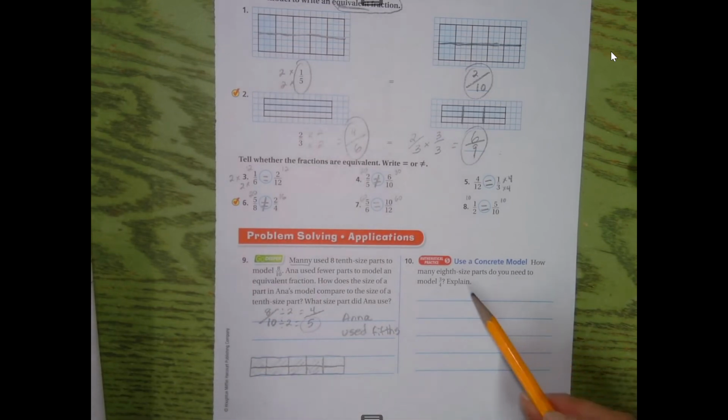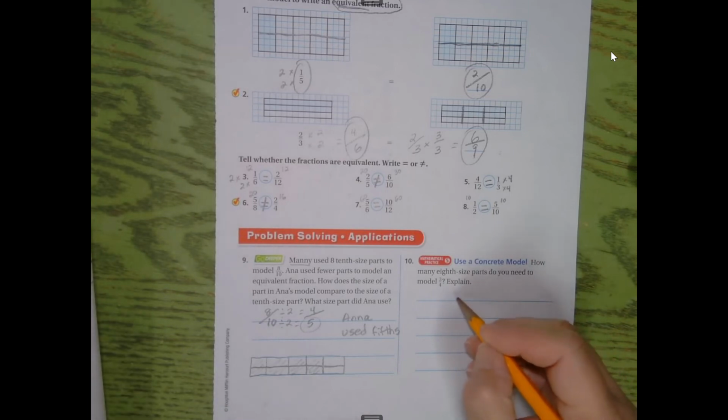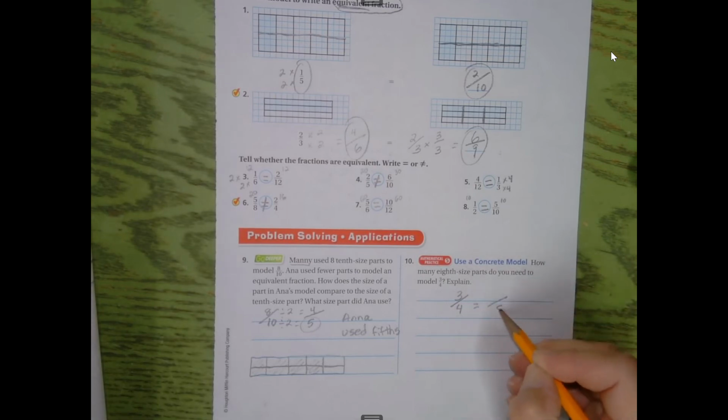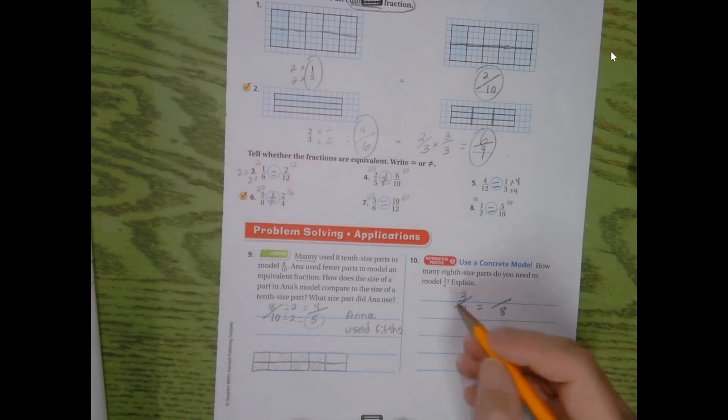How many 8th size parts do you need to model 3/4? All right, well, let's do 3/4, and we're going to make it equal 8ths. Think to yourself, 4 times what number will equal 8? 2.